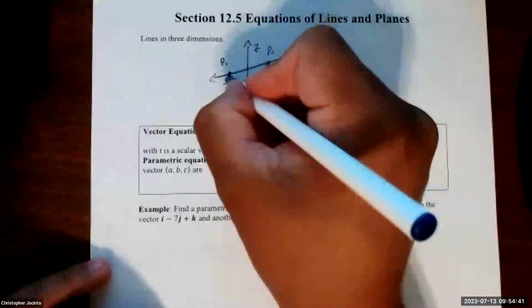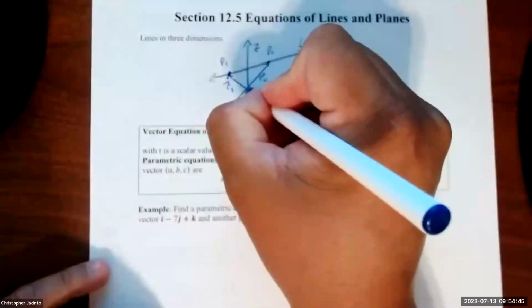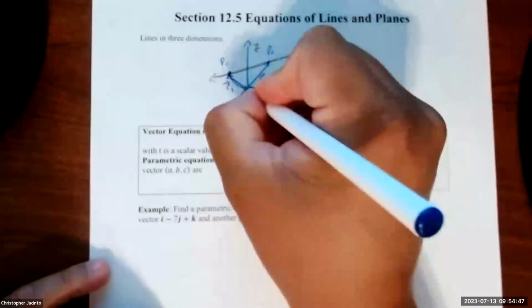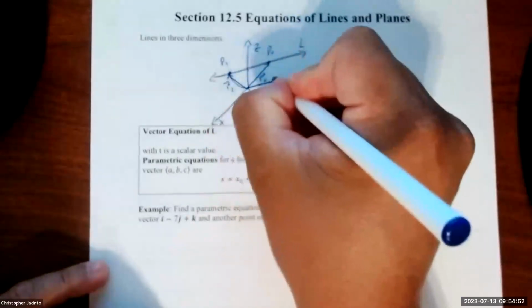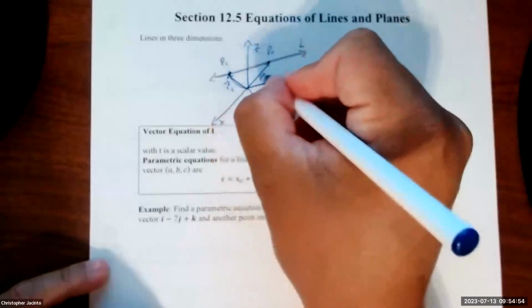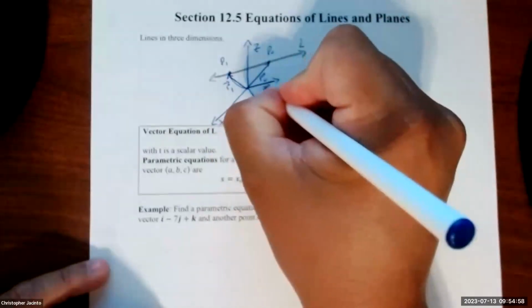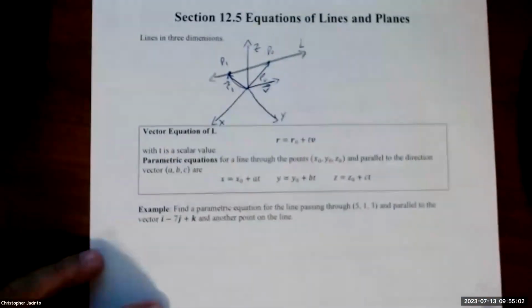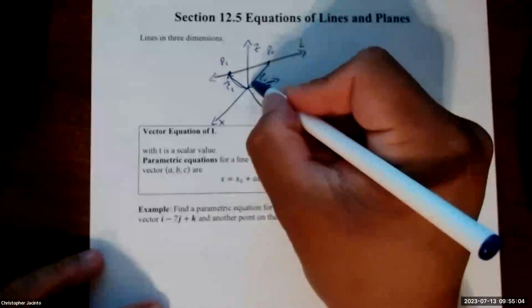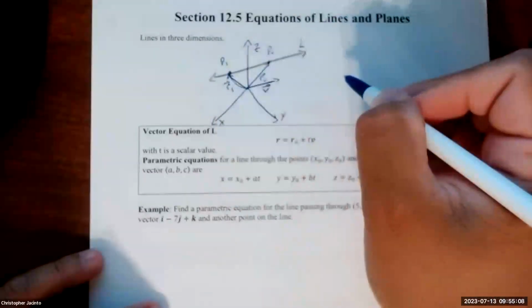Now we want the vectors going in the same direction. So we know how to do that, right? We actually did it earlier. There's a vector, call it V, that's perpendicular to both R1 and R0. We talked about that earlier. We can use a cross product to do that. Therefore, because it's perpendicular to this one and this one, it's parallel to the line we're actually looking for.